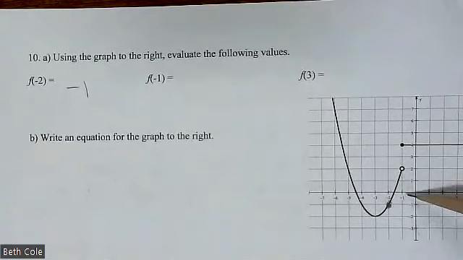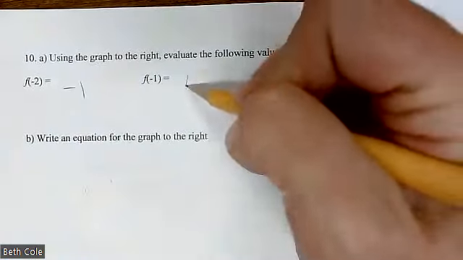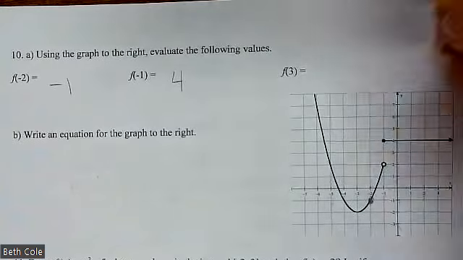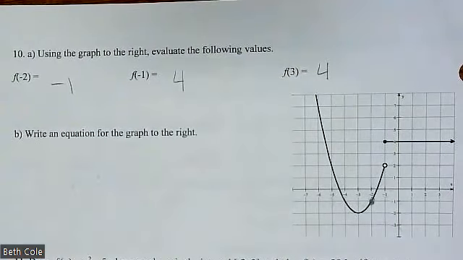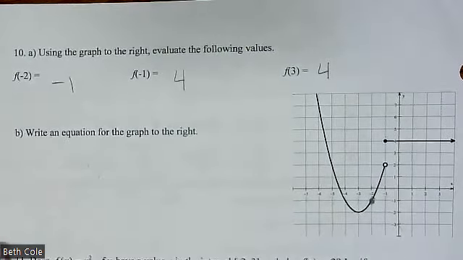All right, f of 3 is a little tricky. You have to get where the actual point is. So where's the actual filled in point? 4, perfect. And then f of 3 is 4. What would be f of 7? 4. And f of 300 million? 4, because it's constant. It's going to stay 4 forever.